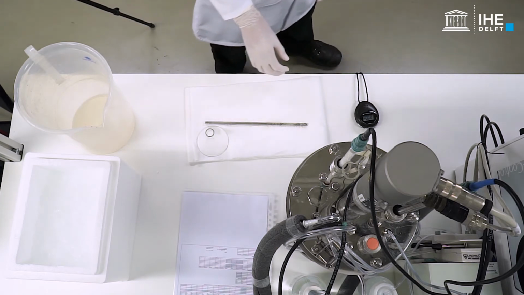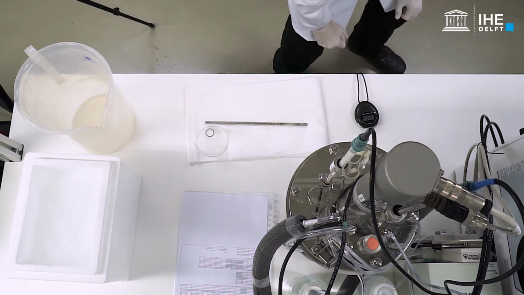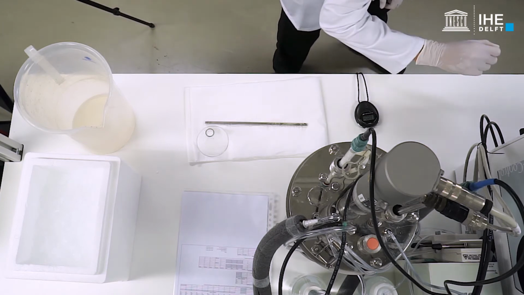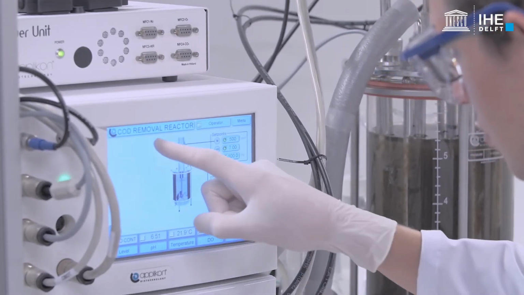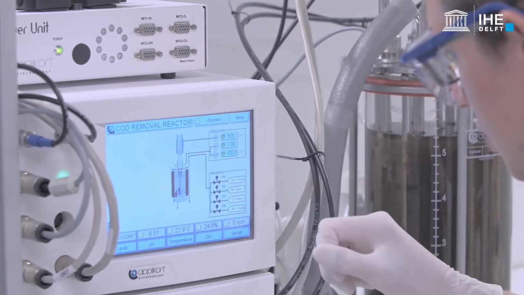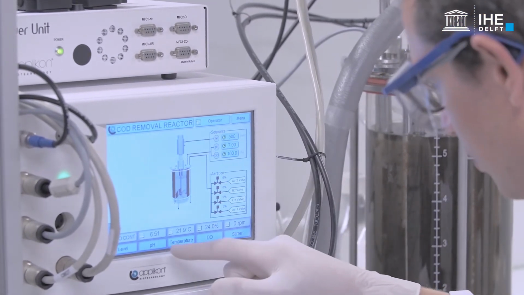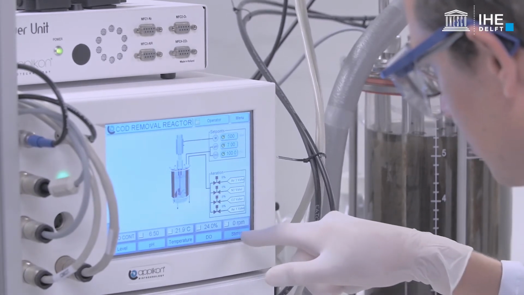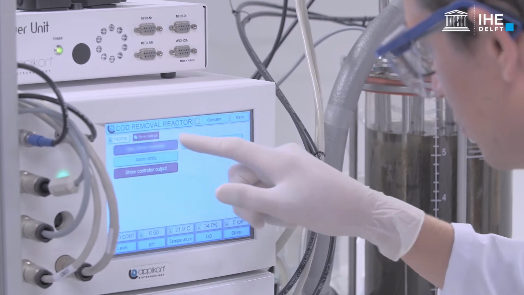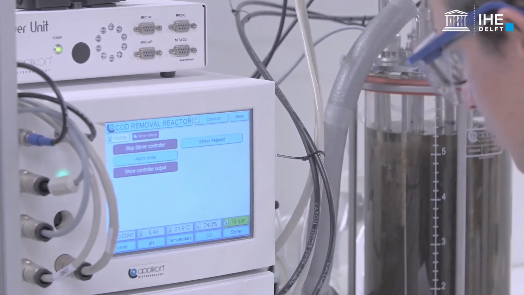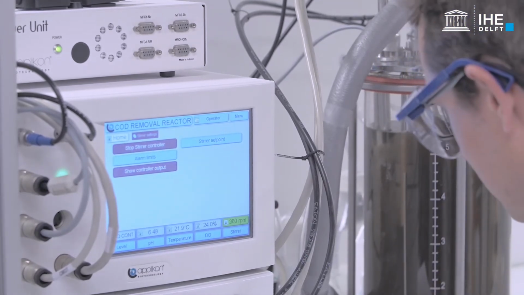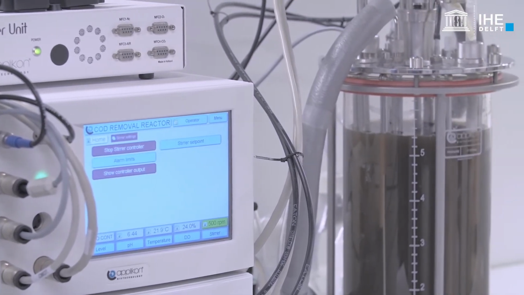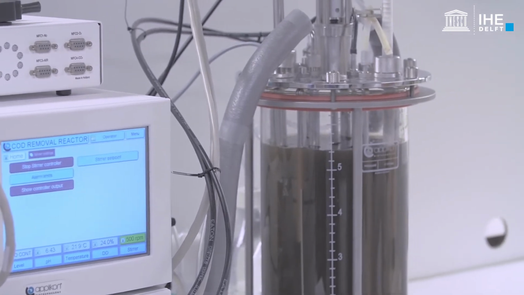Once the sludge has been poured, close the reactor and start up the stirrer. Verify that the speed is adequate to keep the sludge sample well mixed.